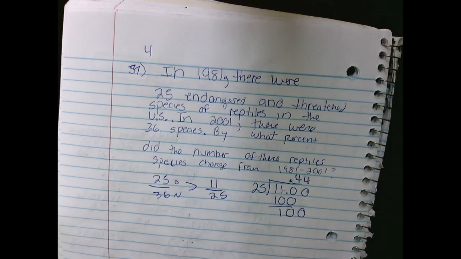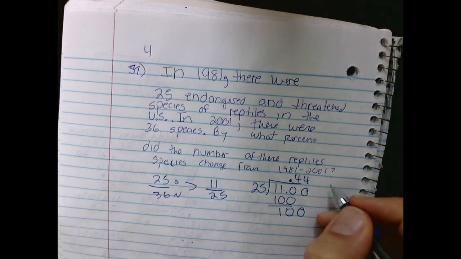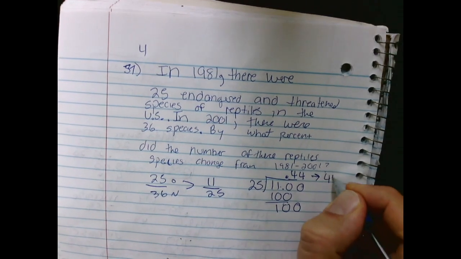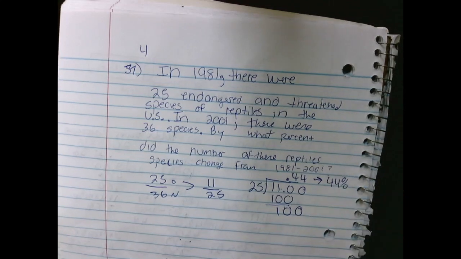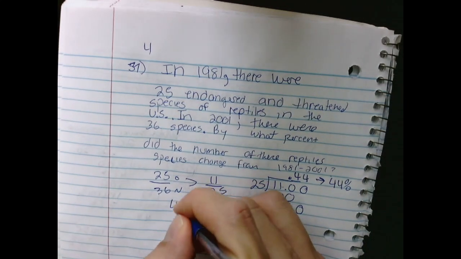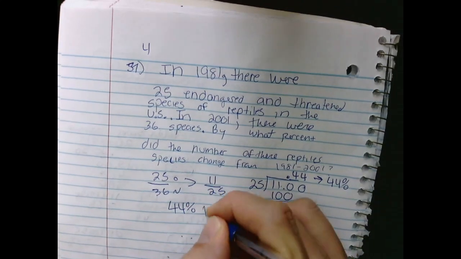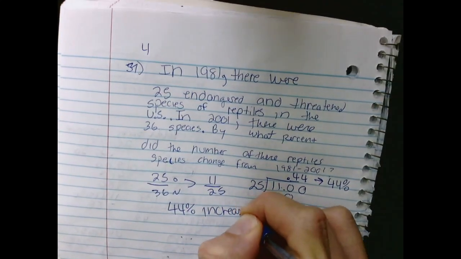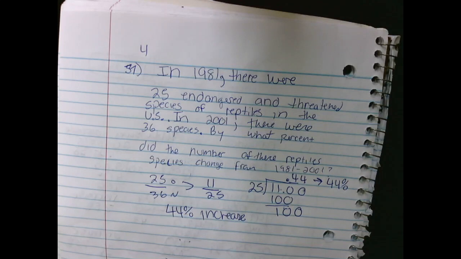Next, we have to write this as a percentage. 0.44 as a percentage is 44%. So we can say that there was a 44% increase in the number of endangered species between 1981 and 2001.